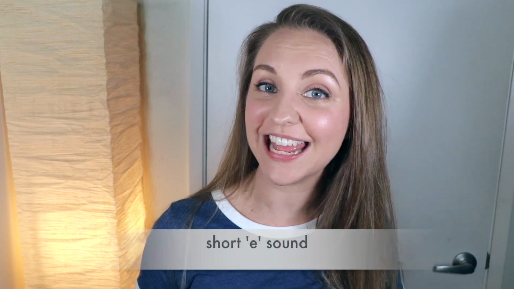The reason is because, as we know, the A sound has a very open mouth. It's open, the sound is high in the throat, but when you hit that N, it needs to flatten out. So essentially your A squeezes into a bit of an E sound, but not all the way.